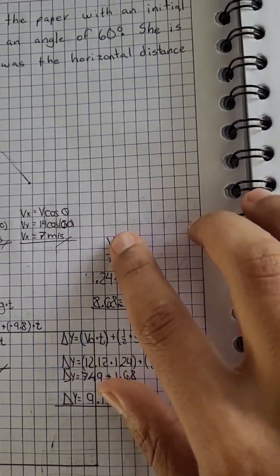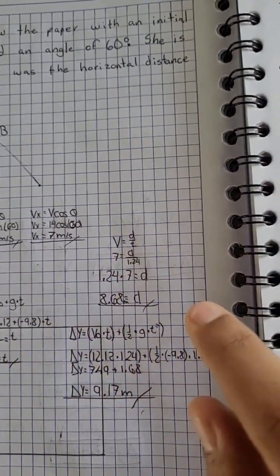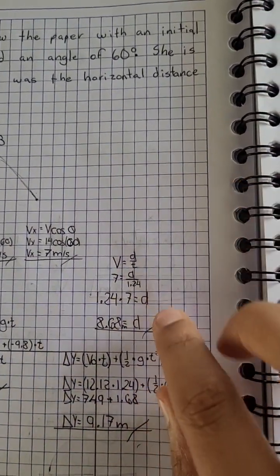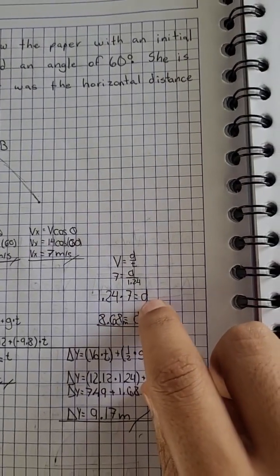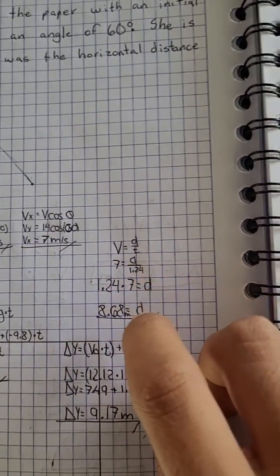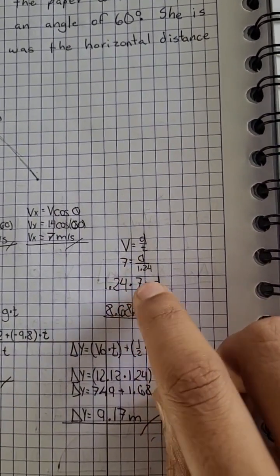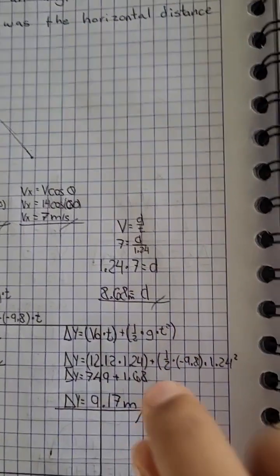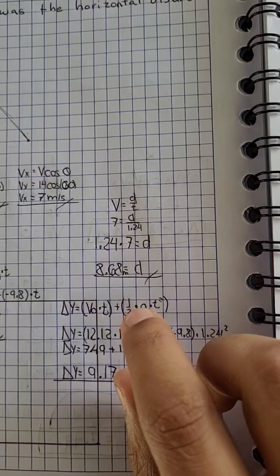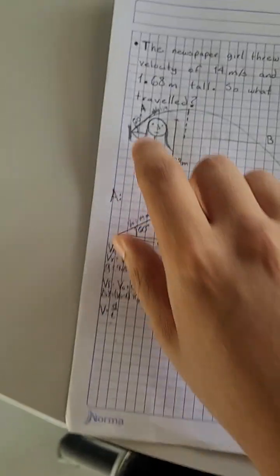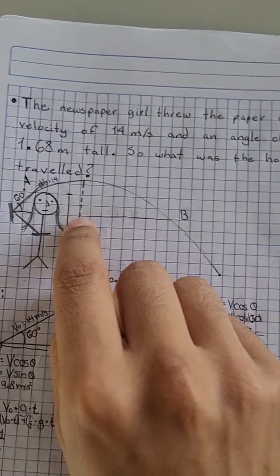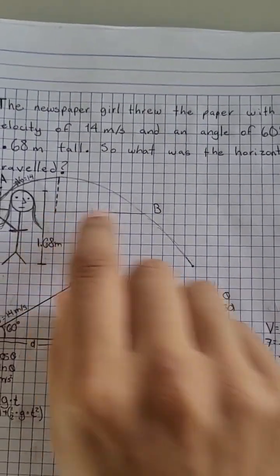So with this formula, velocity is equal to distance divided by time, we only solve for distance, and it's going to be velocity times time. So it's going to be 1.24 seconds times 7 meters per second, and that gives us a distance of 8.68 meters in the x-axis, only from here to here. And now we need to calculate the distance from here to here.